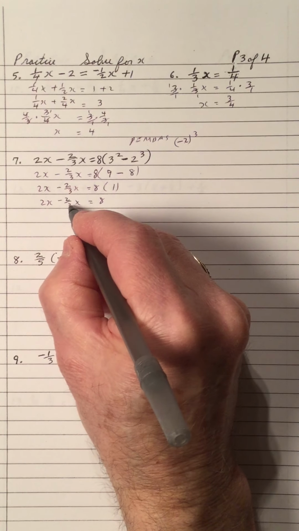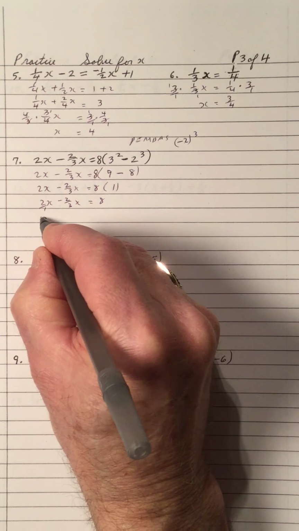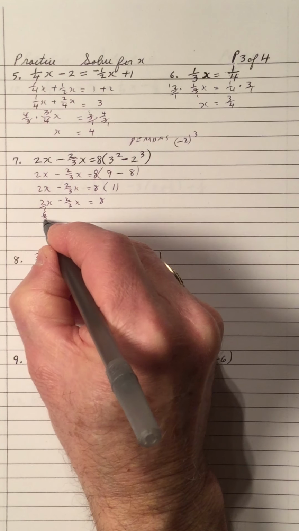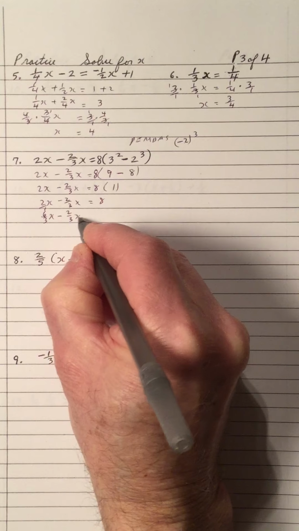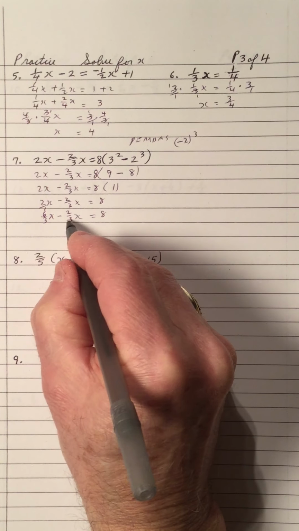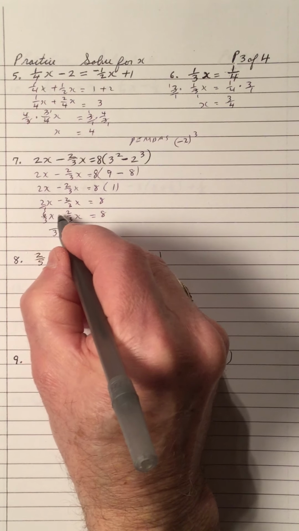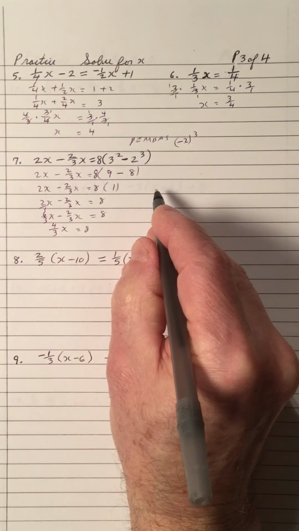The common denominator is 3. So that's a 2 over 1. So that's a 3. 3 times 1 is 3. 3 times 2 is 6. So 6 over 3 is the same as 2 over 1. Common denominator is a 3. Keep that. 6 minus 2 is 4. 4 over 3 x equals 8.